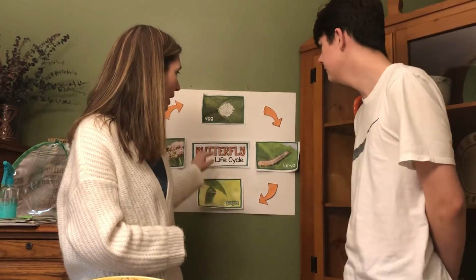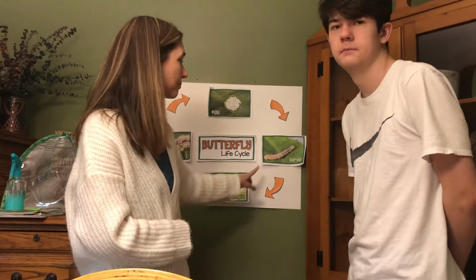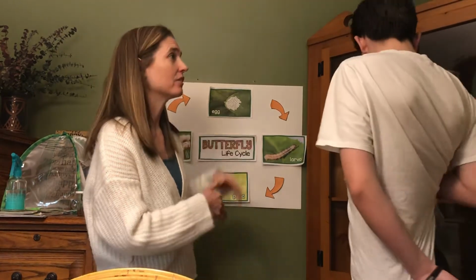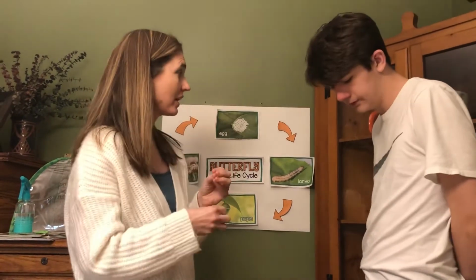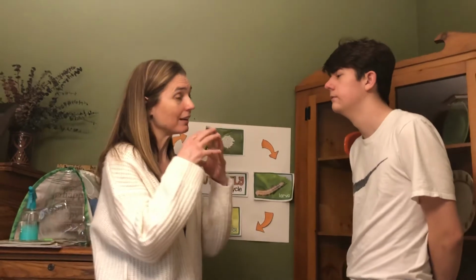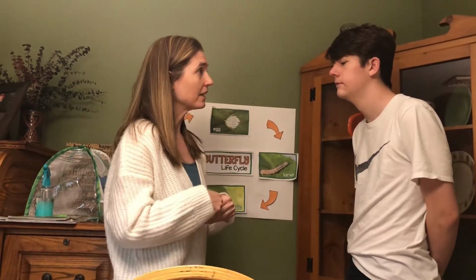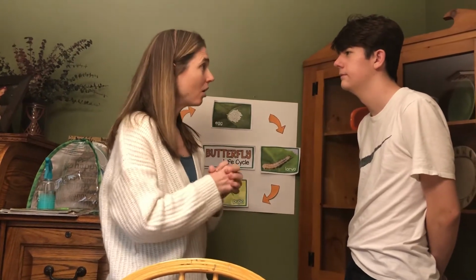So for a butterfly, the pupa stage is the chrysalis. When the caterpillar in the larva stage sheds its skin and molts, which we learned they do 5 times, the last time they shed their skin, they grow out of that skin, and that last skin becomes hard.